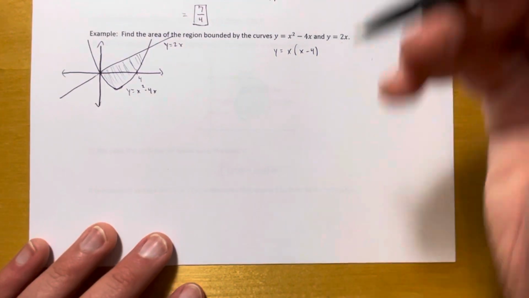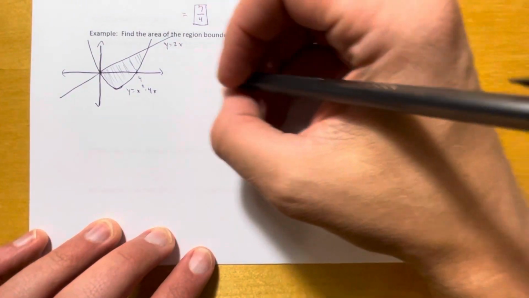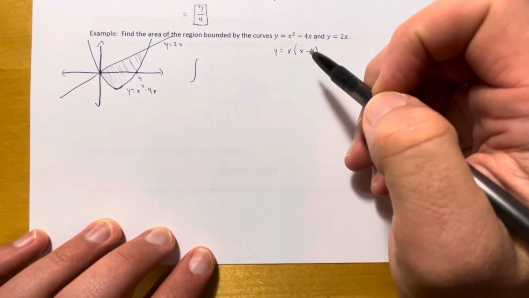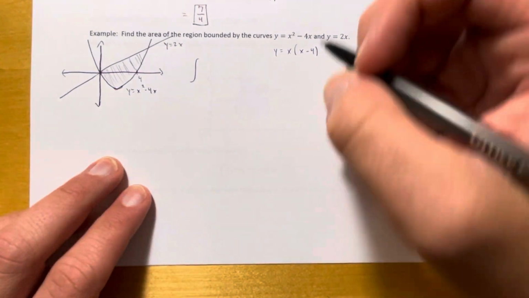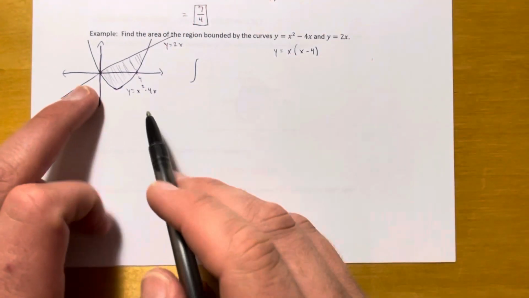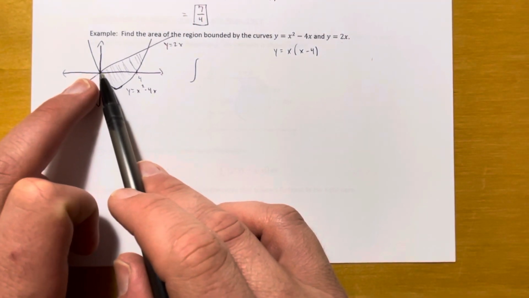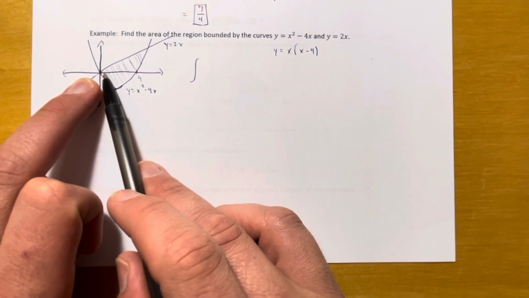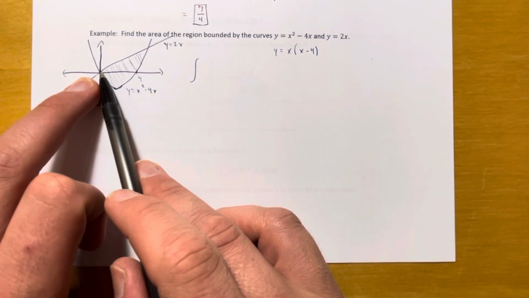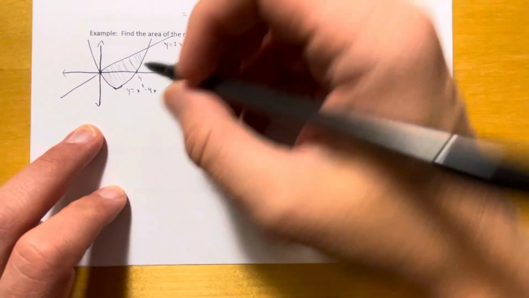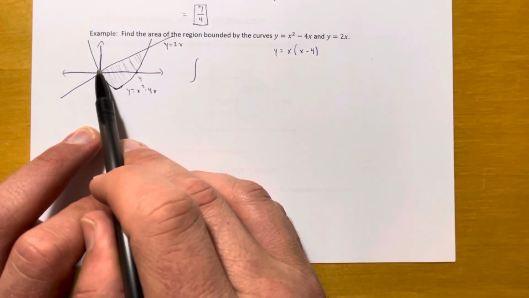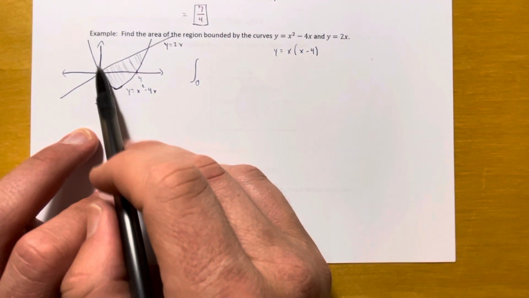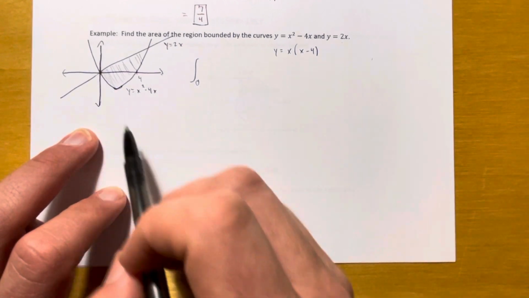But I need a little bit more information. When I set up my definite integral here, I need to know what my lower and upper limits of integration are going to be. Those limits of integration correspond to the x values, the values on my x-axis, that this region lies over. So I can see that 0 is one. It's kind of like the left endpoint of that region. In fact, it's one of the points at which these two curves intersect.